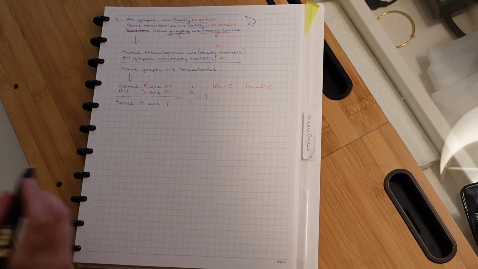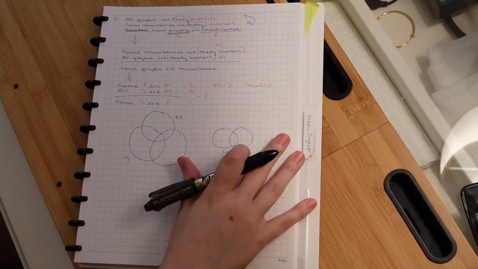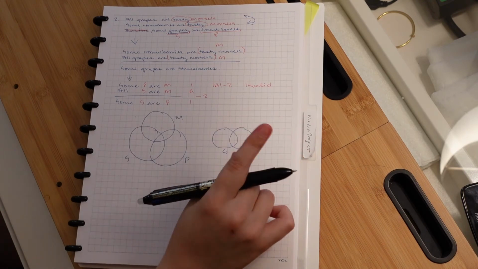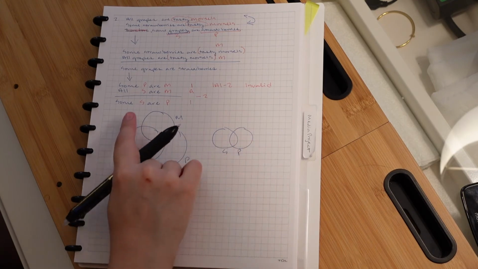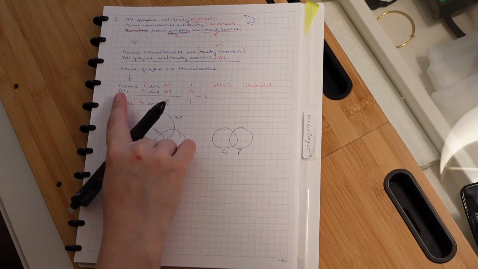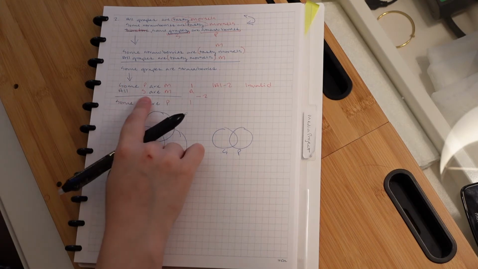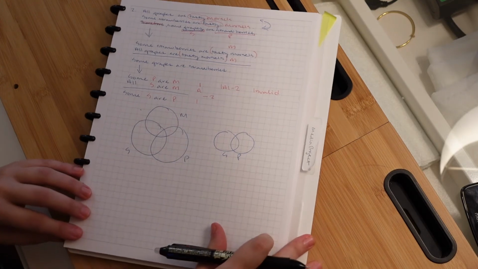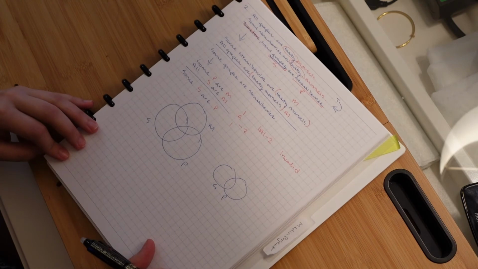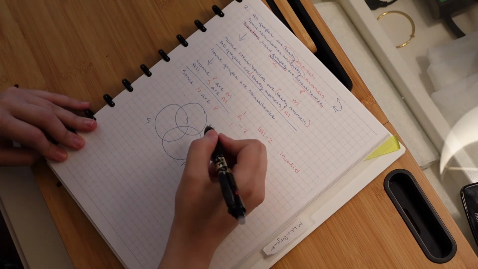Now, next, Venn diagram. Remember what I said before? You always do the universal premise before you do the particular premise. Universal premises are the all and no. We have an all, so we're going to start with that one. That's the first one we're going to do because we want to shade before we do X's. So, all S are M. Let's just turn this a little bit. There we go. All S are M.